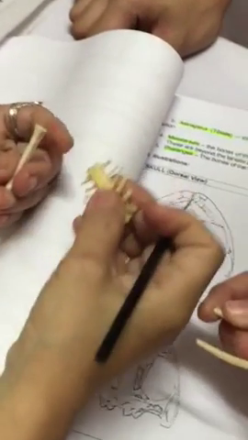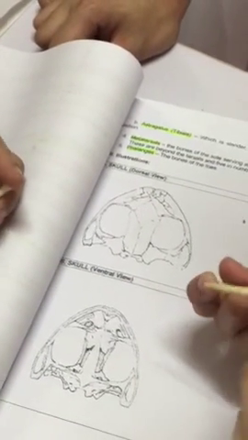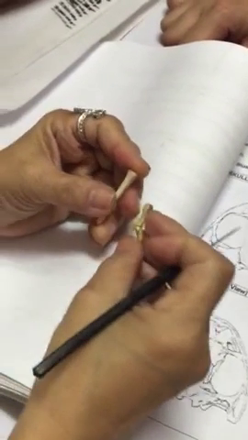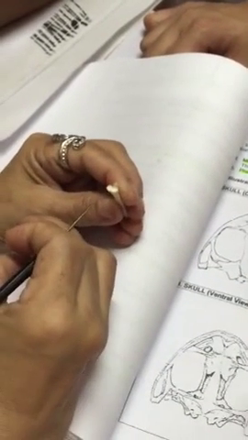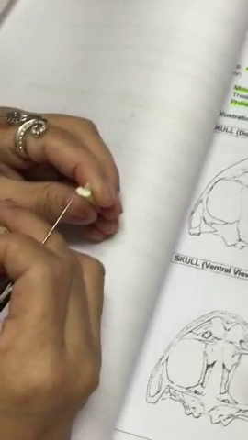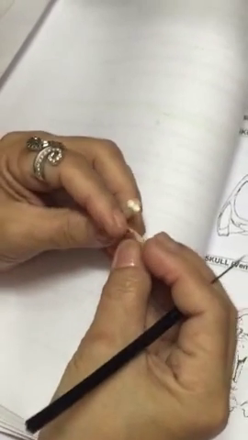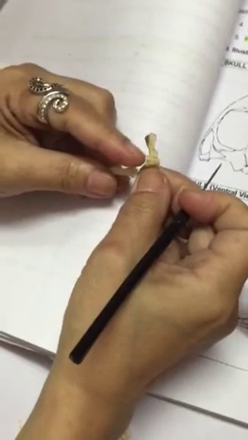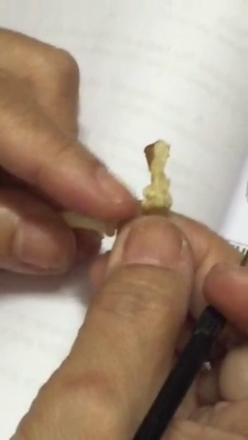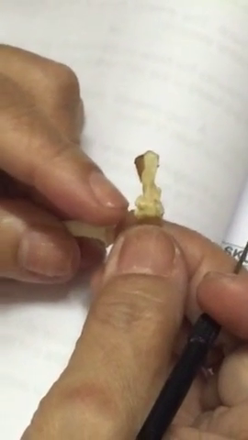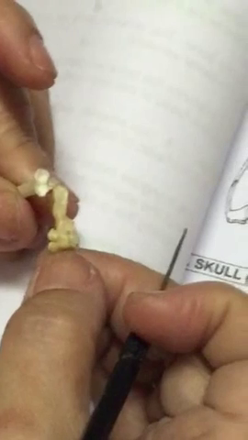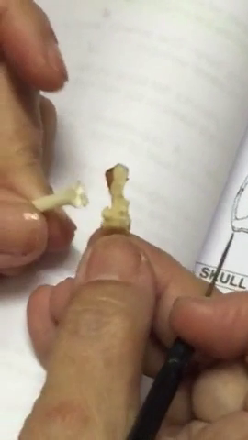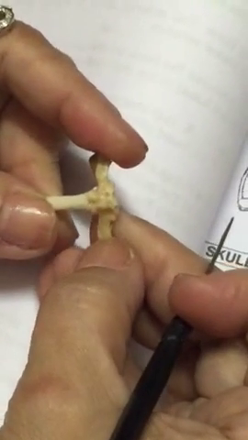Okay, so this is the urostyle. Observe that there are two concavities, because that is where the two convexities of the sacral fit. Two convex, then two concavities. Okay, concavities. And this is the sacral.